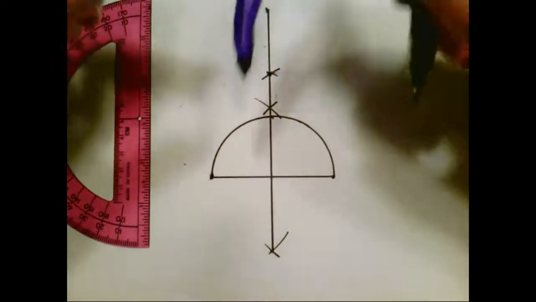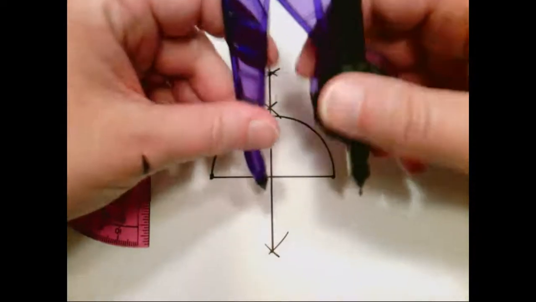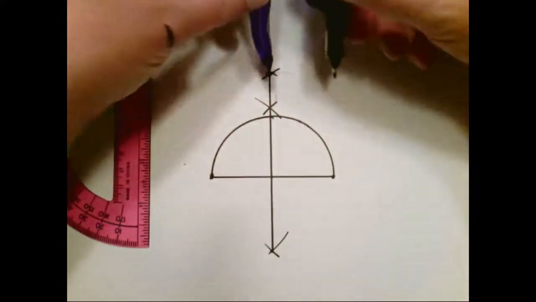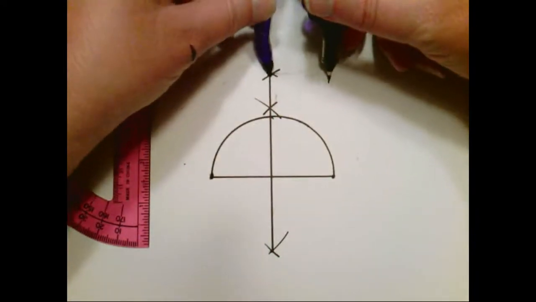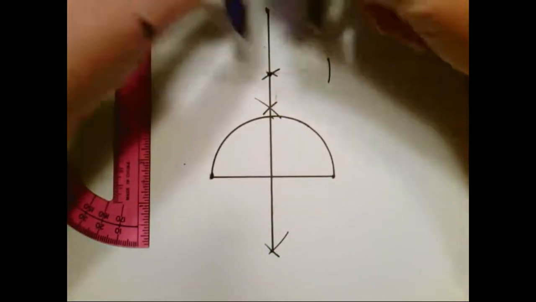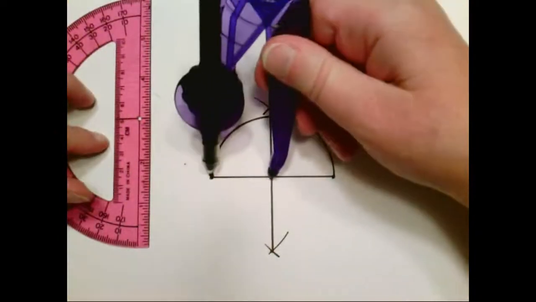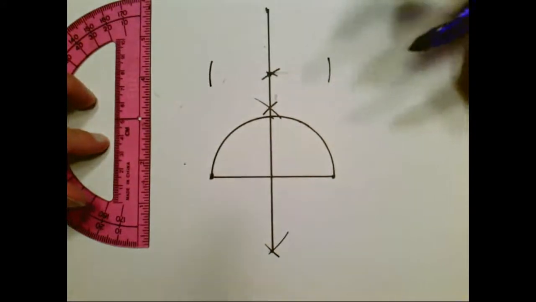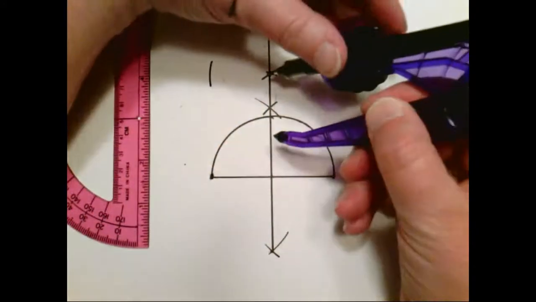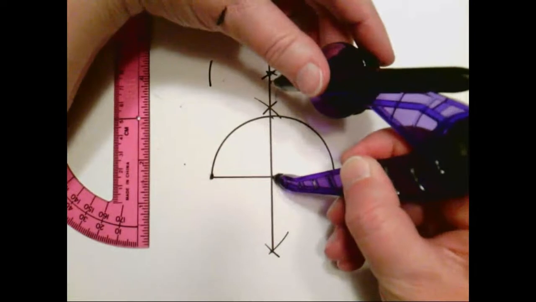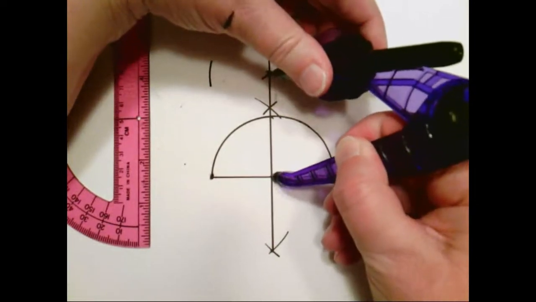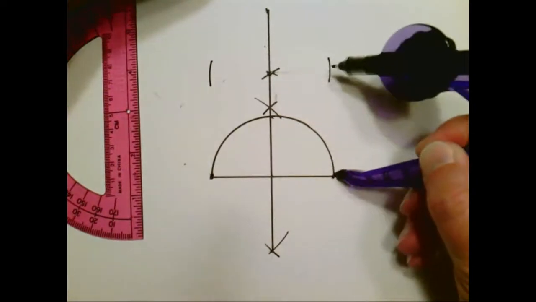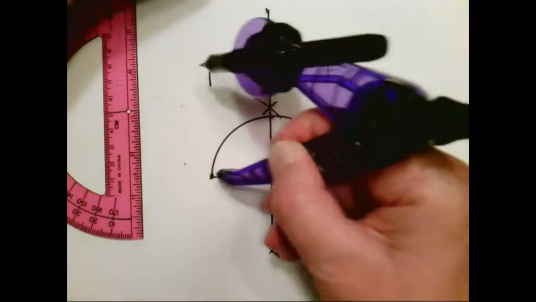This radius of the semicircle, we're going to come up to this intersection and mark off that radius. And since that distance is right here, I'm going to mark that off here. This distance from the spring line to this intersection, which is really the top of my arch, I need to also mark here and here.